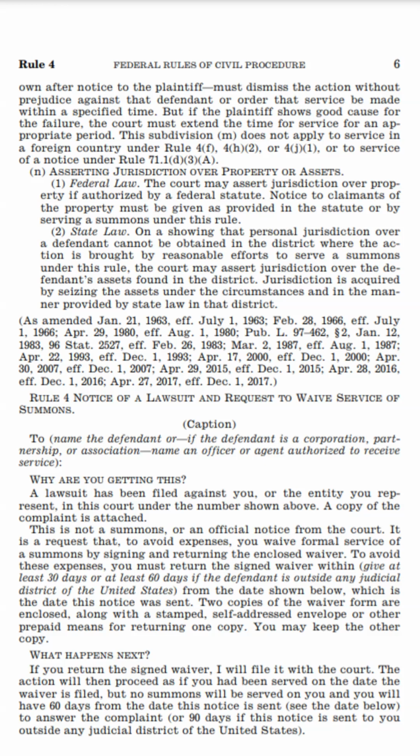This is not a summons, or an official notice from the court. It is a request that, to avoid expenses, you waive formal service of a summons by signing and returning the enclosed waiver. To avoid these expenses, you must return the signed waiver within, give at least 30 days or at least 60 days if the defendant is outside any judicial district of the United States, from the date shown below, which is the date this notice was sent.